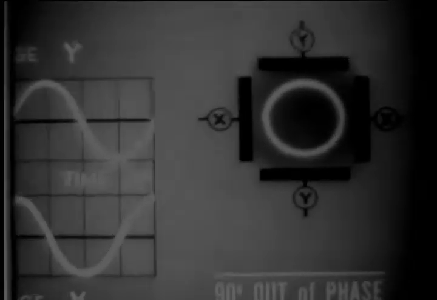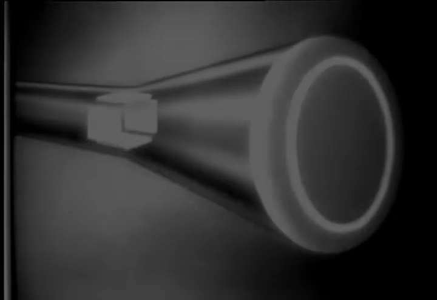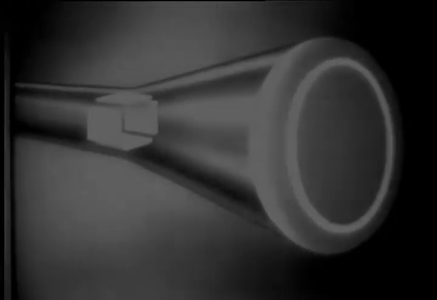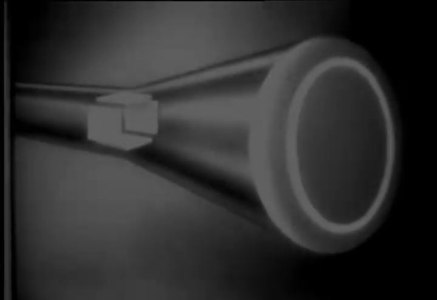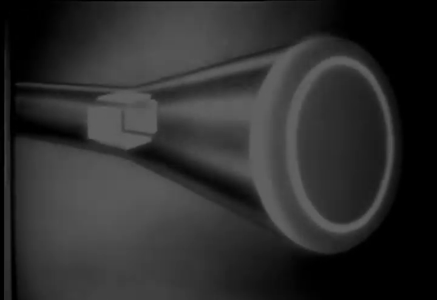Now you've seen how the deflecting plates can form a circular baseline. When this pattern is projected onto the face of your scope, you get a baseline almost 3 times as long as the horizontal one we started with. Now that we have our circular baseline, how are we going to produce pips on it? Both sets of deflecting plates, remember, are busy forming the baseline, so something new must be added.